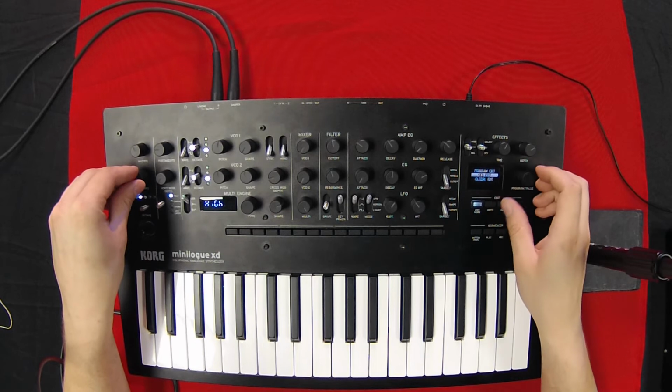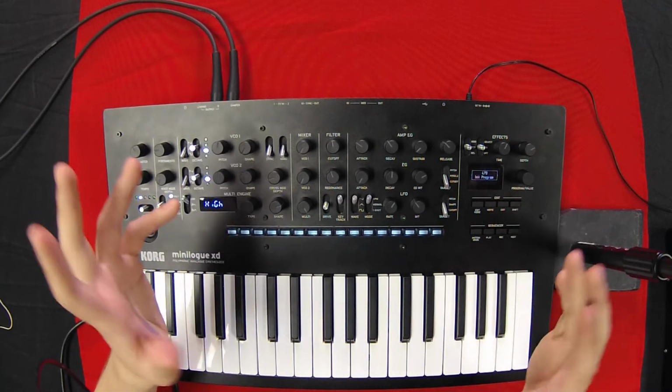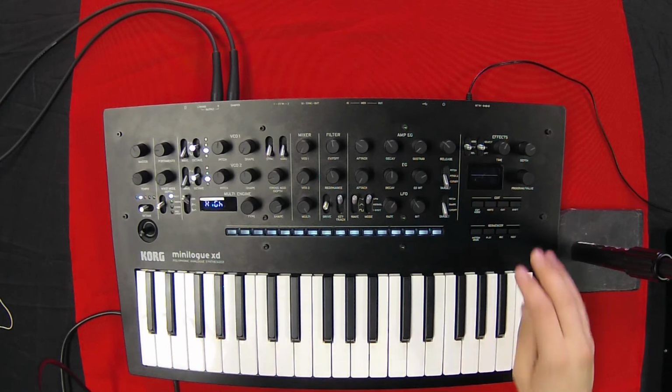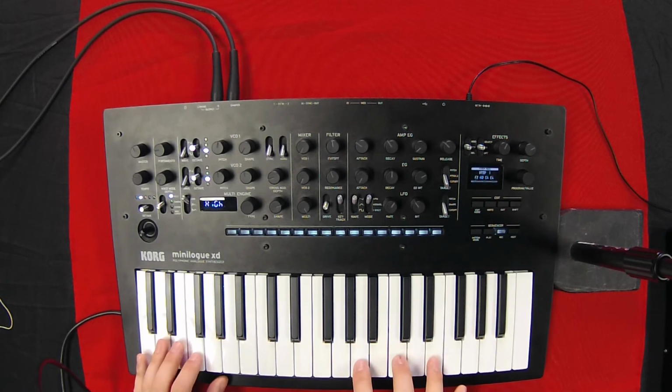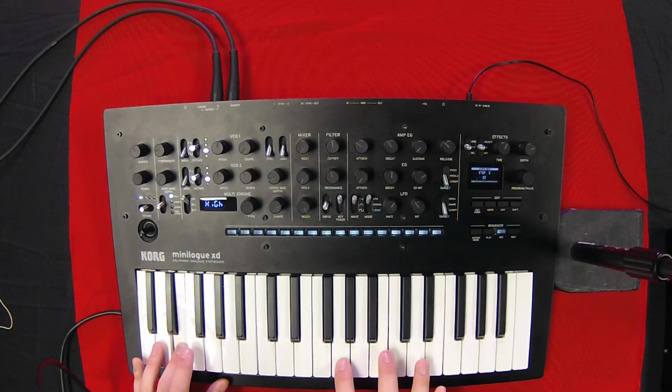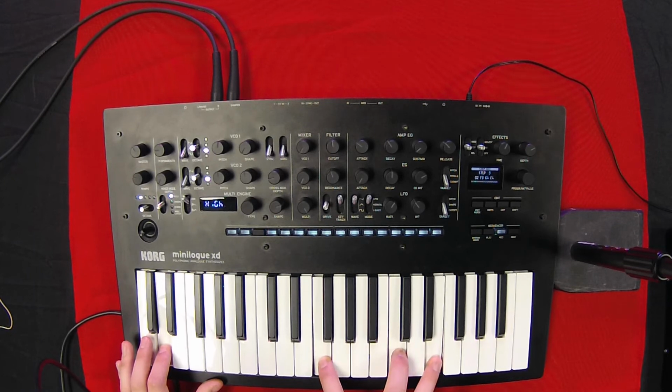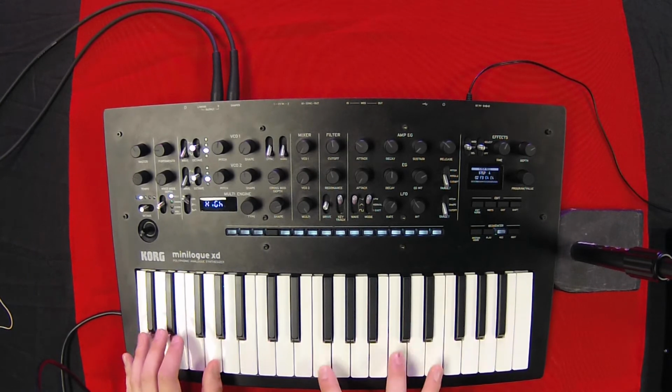So I'm actually going to redo that sequence because I want to have only an 8-step sequence. So I'm going to do 2 steps of each of those chords. Let's try that again.